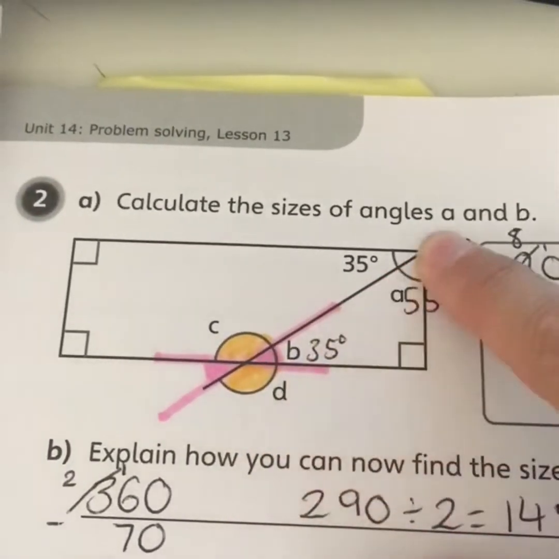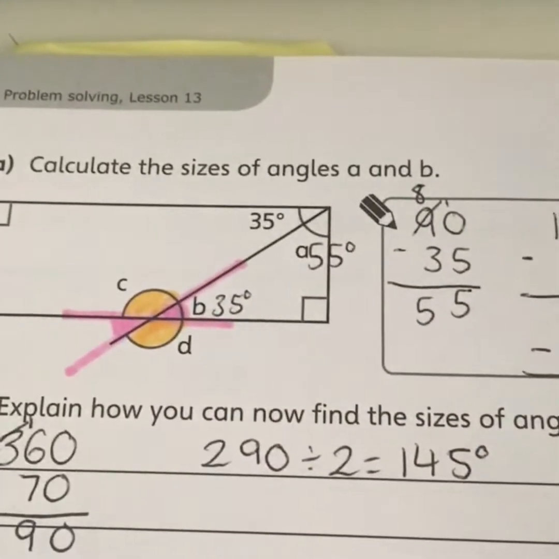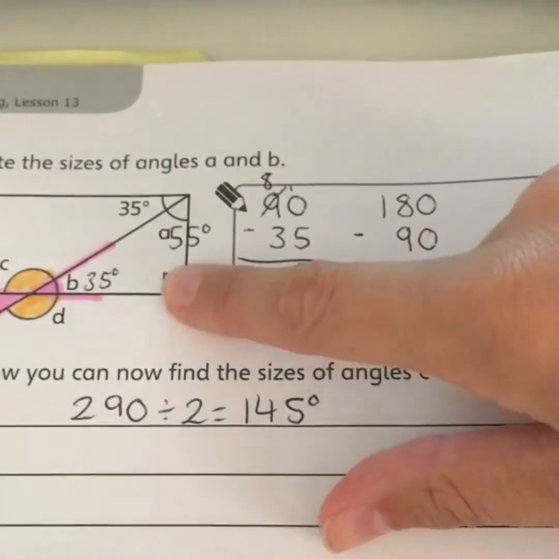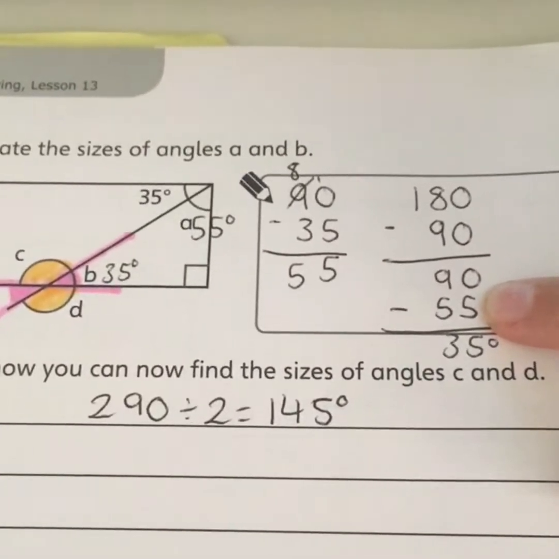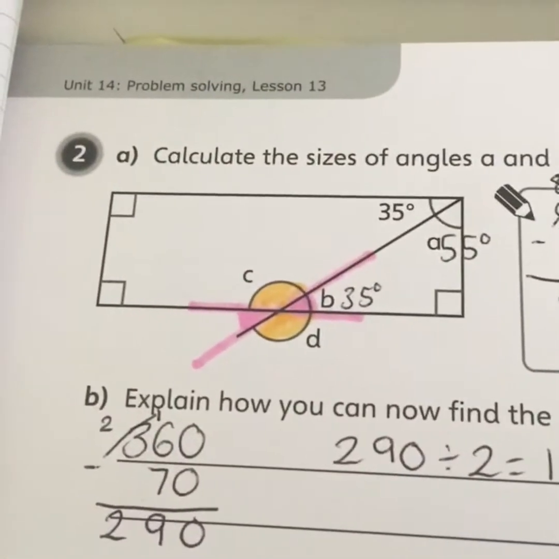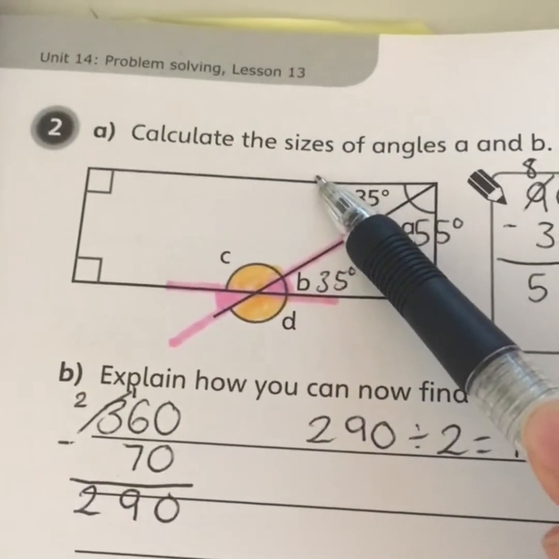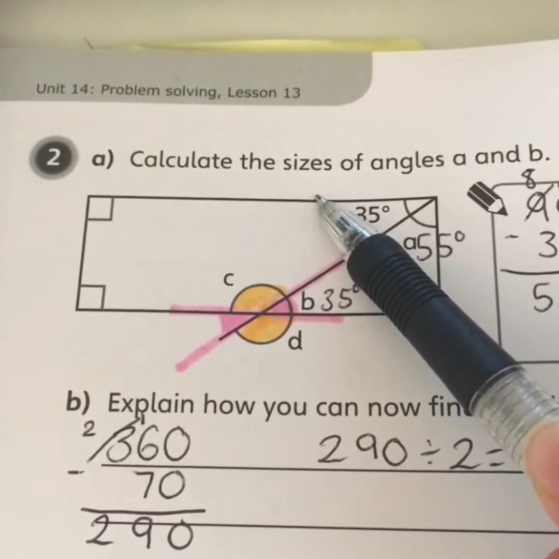To work out B then, I can see that here there is a triangle. So I can do 180 take away 90, which is your corner, take away your 55 degrees, which is A, and B would then be 35 degrees. There is also another sneaky little way you could have done this. If you could, we did touch on this very, very briefly.